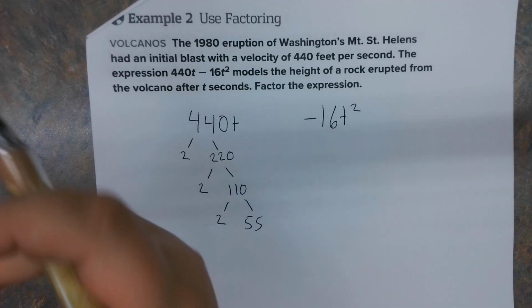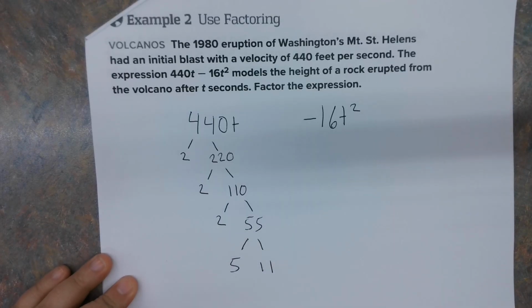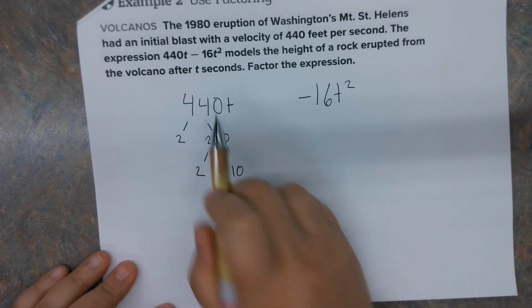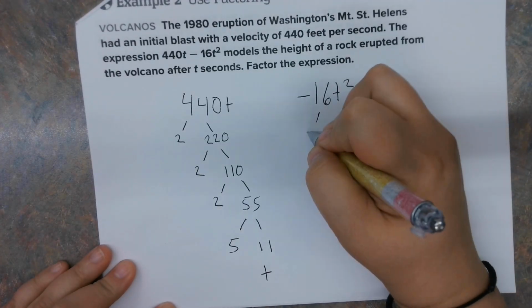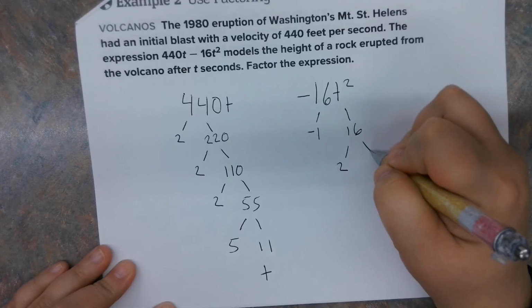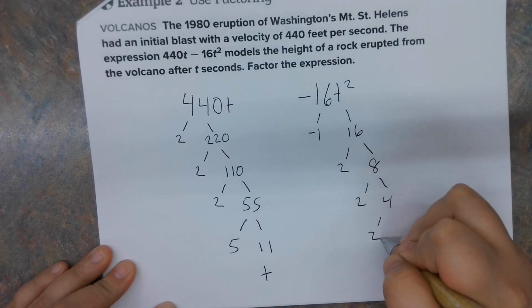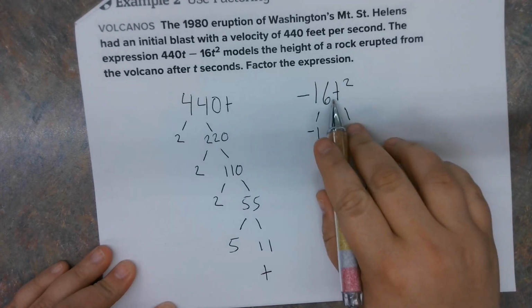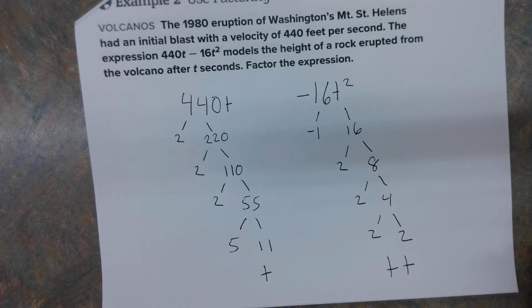It's not divisible by 3, so I'm going to go straight to 5. 5 gives me 11. Okay, and then I also have my t. Negative 16. Negative 1, 16. 2, 8. 2, 4, 2, 2. And I have two t's.